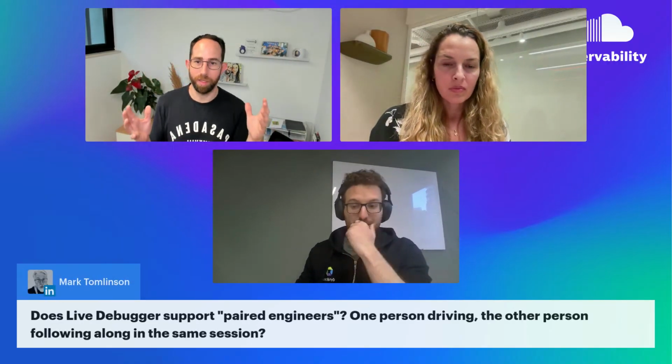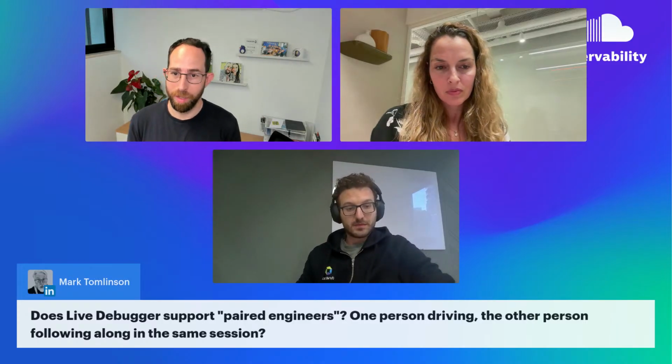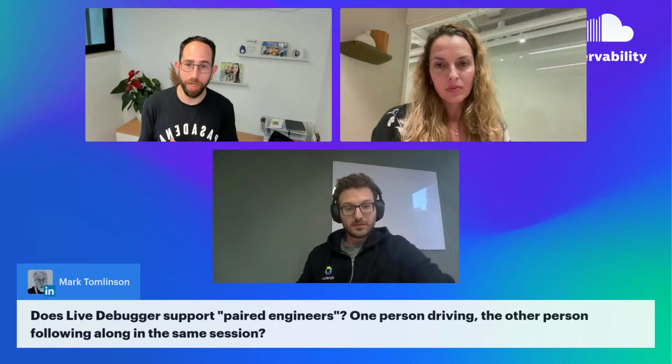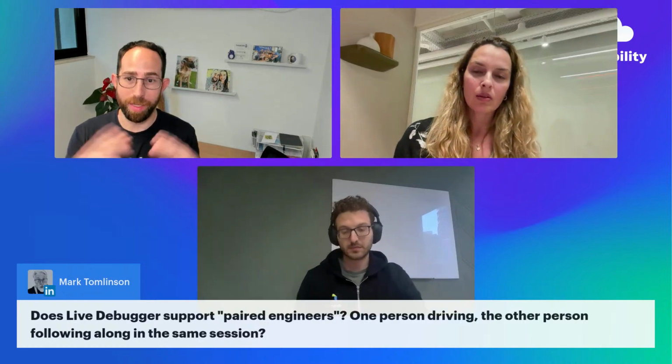Mark asked questions about collaborating in Live Debugger, about how two engineers can work on it at the same time. And there are actually a couple of answers to that. First, one of the nice things is about how people work separate from each other, because quite often when you're debugging, you have to set up entire machines for yourself. I'm debugging this environment, so nobody else is allowed to touch it, because anybody else touching my environment is going to mess things up for me.